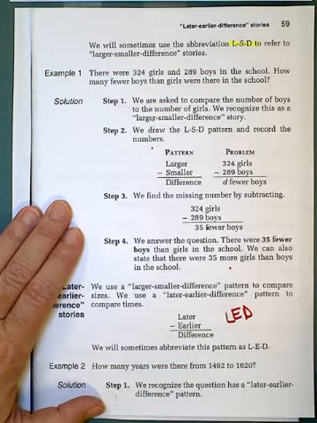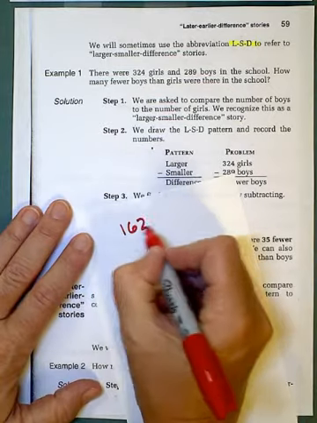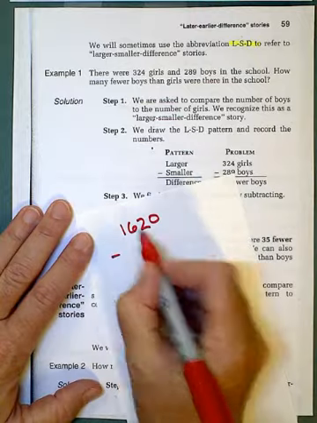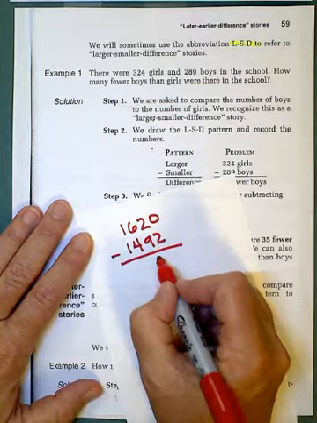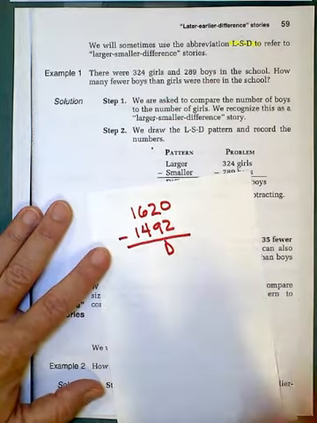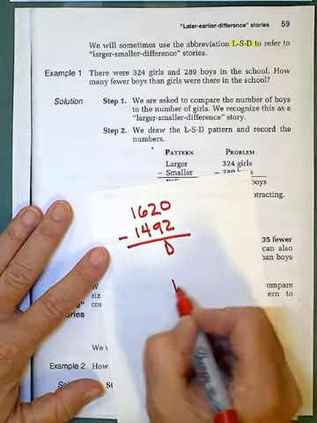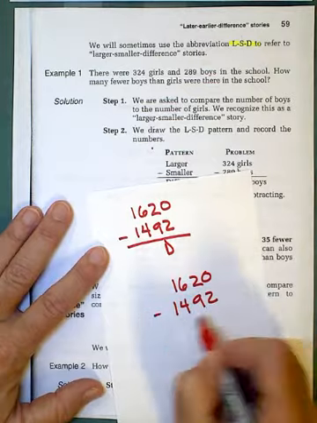Well, the later time is 1620. The earlier time is 1492, and that will equal our difference. There is our equation. Step 2 is done. Now let's solve. 1620 minus 1492.